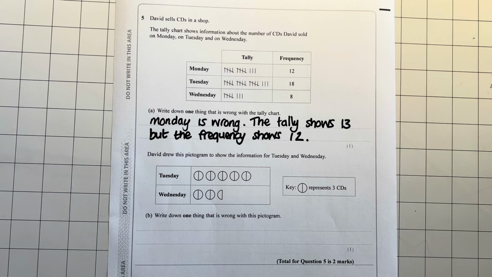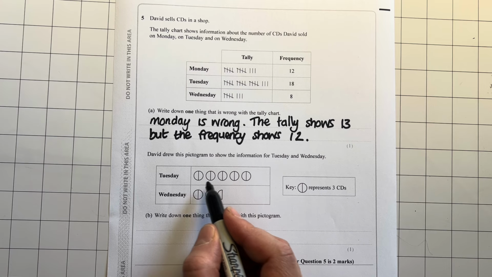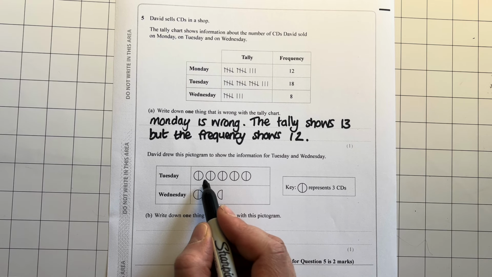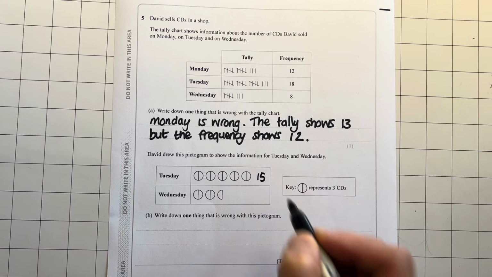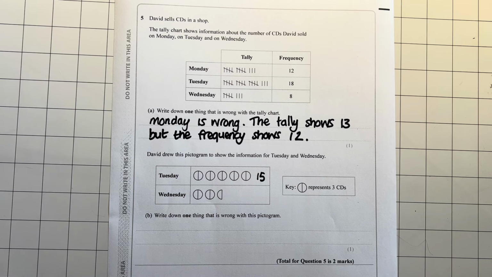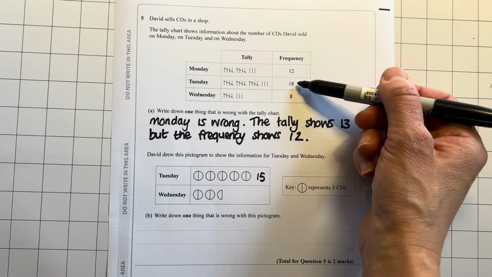Next, we're told David drew this pictogram to show the information for Tuesday and Wednesday. And we're asked, write down one thing that is wrong with this pictogram. So using the key that this represents 3 CDs, this would suggest that we've got 5 times 3, which would be 15. This does not match up with the earlier tally chart suggesting there's 18.